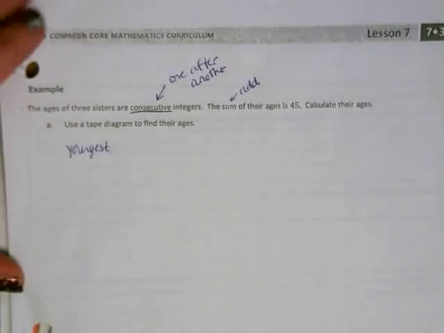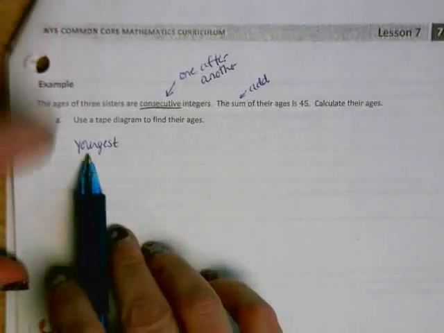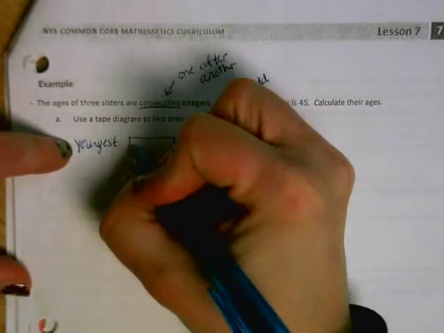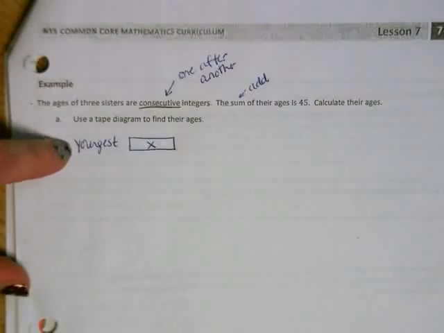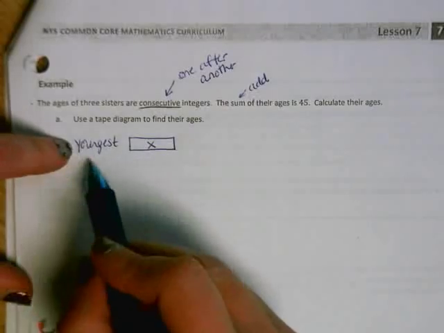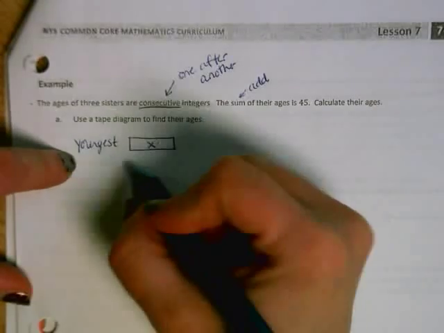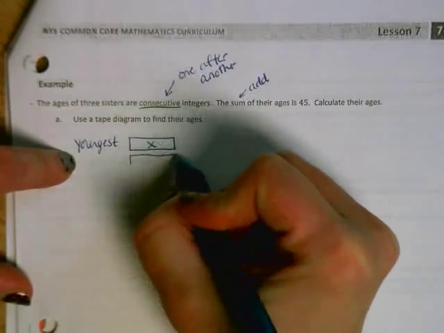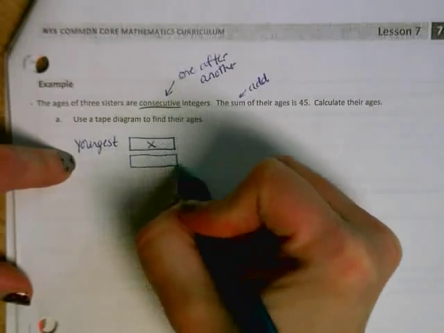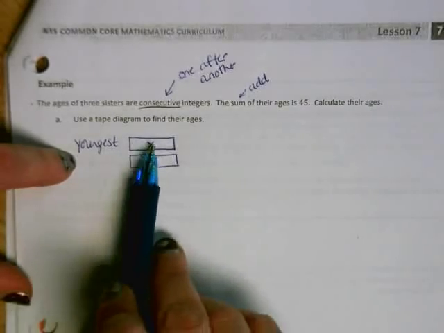We don't know how old they are, but the youngest one we're going to call X. So can you make a tape diagram for X? Remember how we just did our little piece of tape. The youngest was X. All right, now the next youngest is going to be whatever that sister is, plus how many? How many years older is the next one going to be? It's going to be 1 year older.